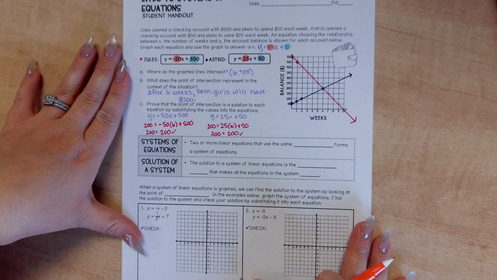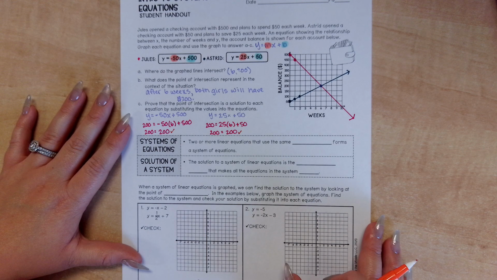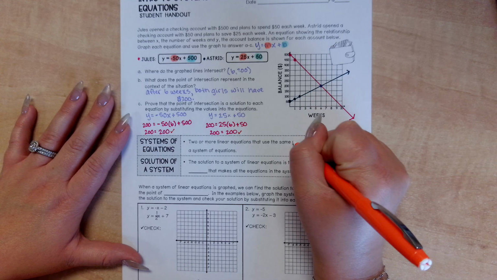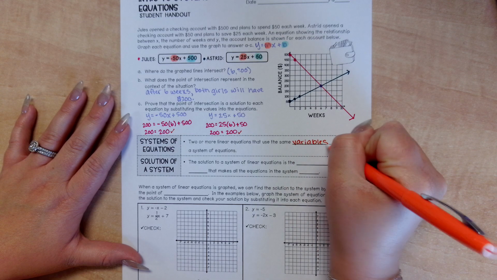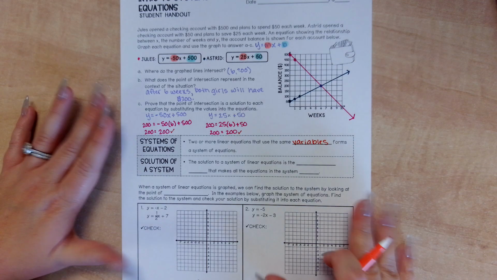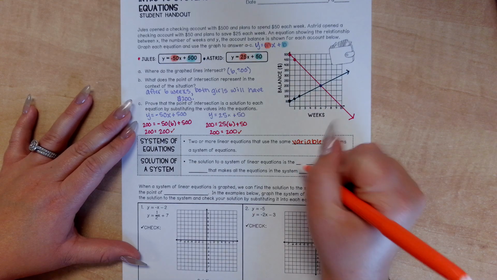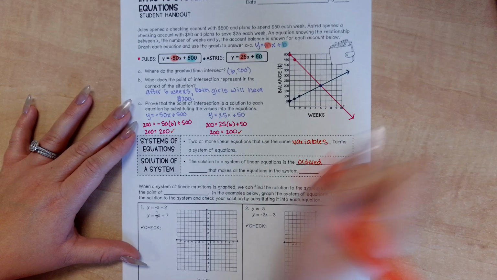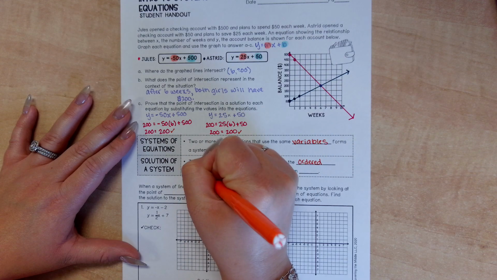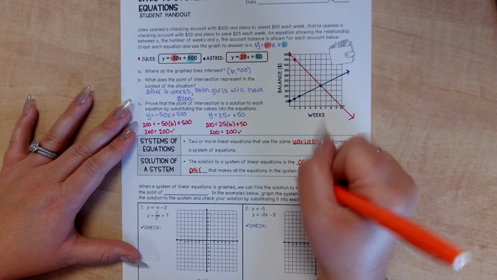All this means is that two or more linear equations that use the same variables form a system of equations. Now, the solution of a system of linear equations is the ordered pair that makes all the equations in the system true.